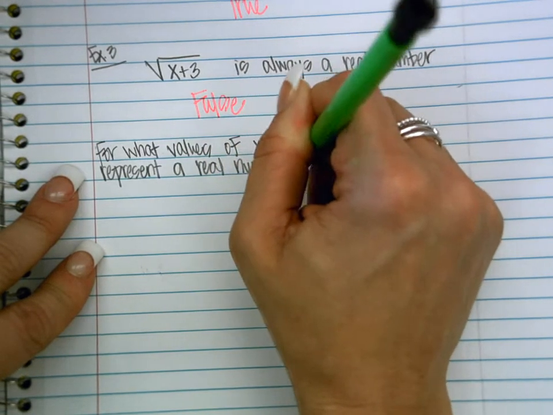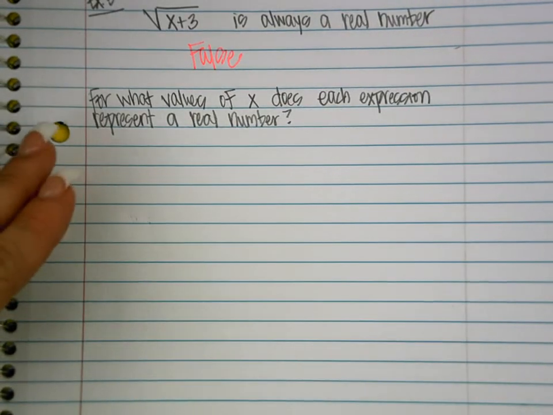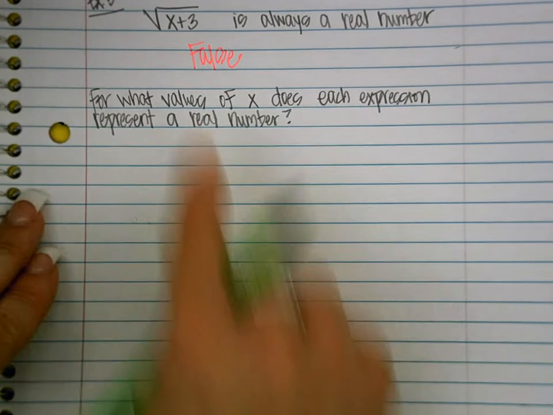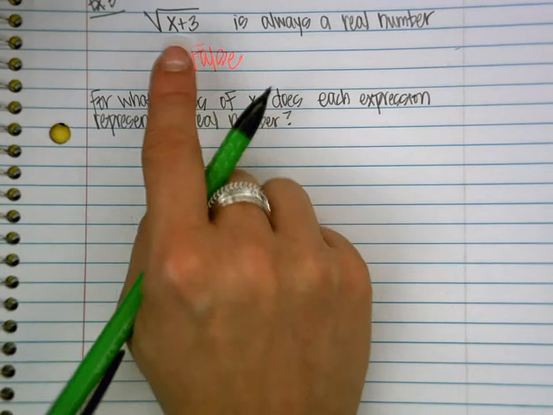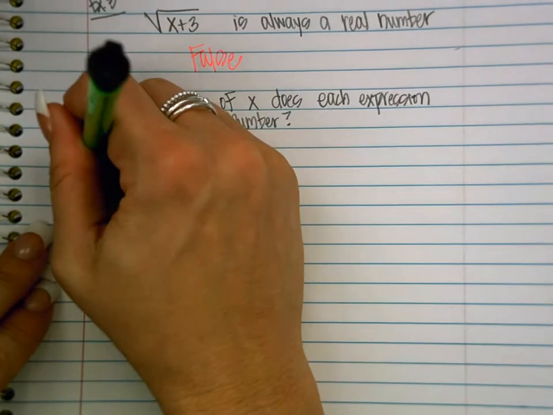For what values of x does each expression represent a real number? So basically now, instead of saying, will it always work, I'm just going to ask you to figure out when will it work, okay? When will it work? When does it not work?